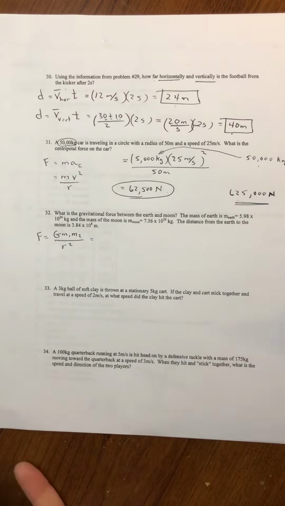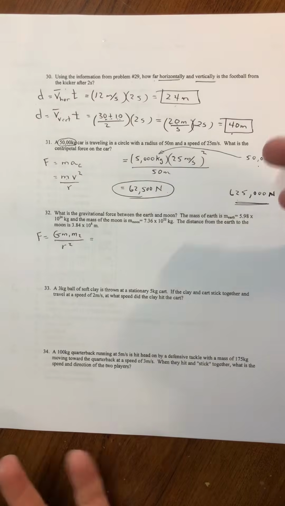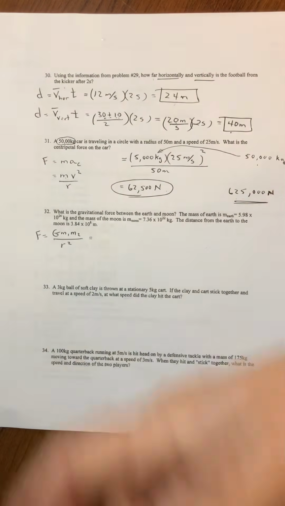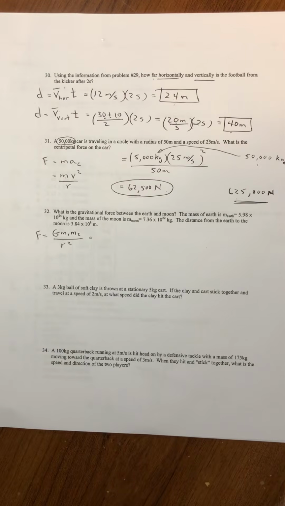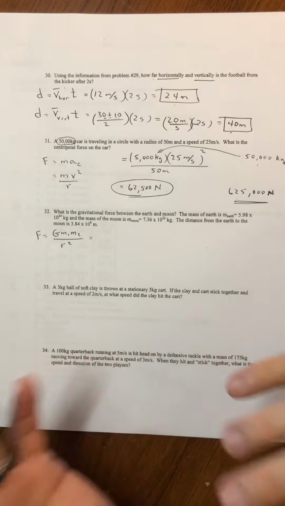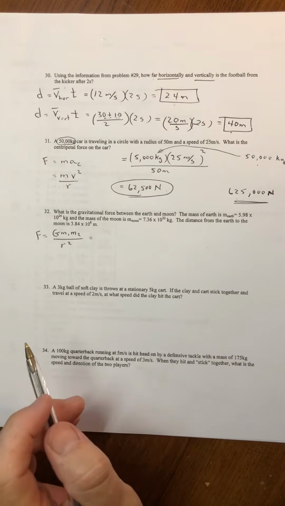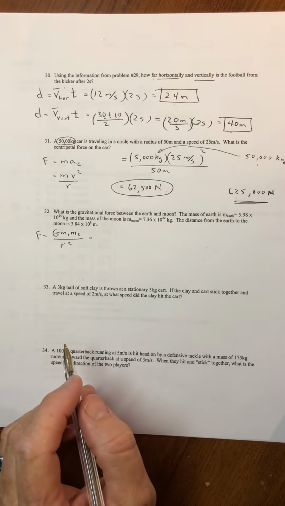Now, some of these problems could have been hard. I didn't give you a hard one, but some of them are hard because you start there, but you have to go back to your other stuff, like the centripetal acceleration, if you want to know the speed, like we did in class, the speed of the International Space Station. But this problem doesn't go that far. It just asks for the force. So it's more of a plug and chug here.